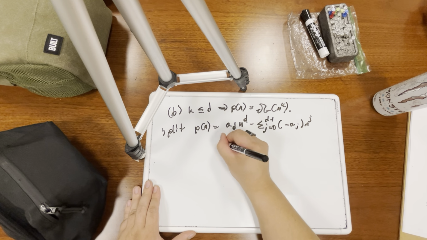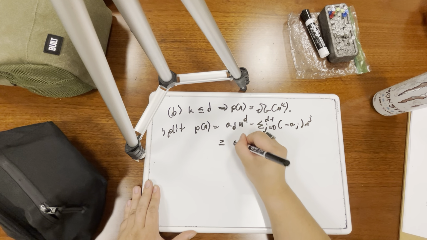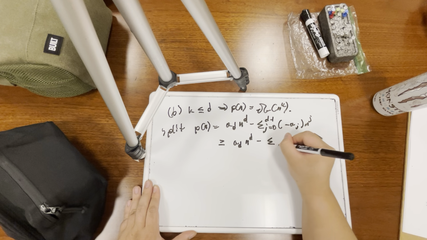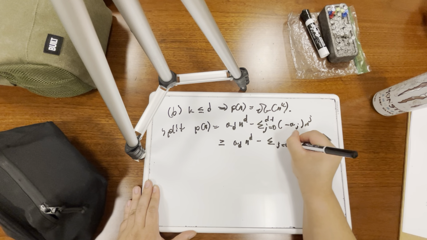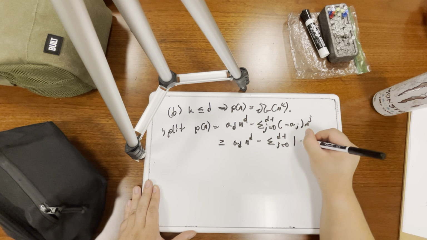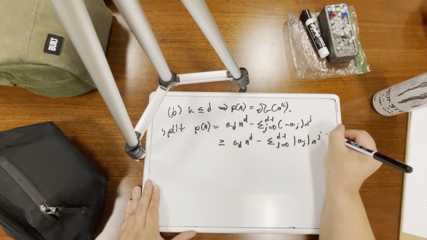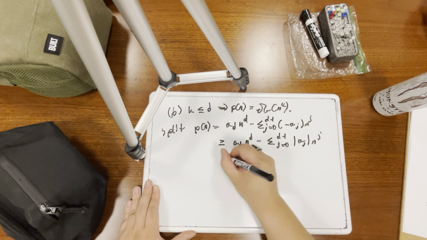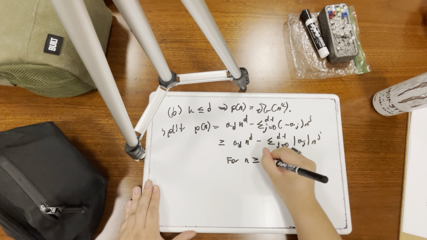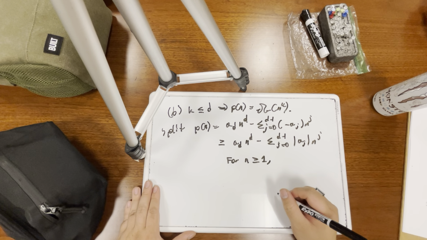What do we find here? Well, that's actually greater than or equal to a sub d n to the d minus the summation from j equal to 0 to d minus 1 of the absolute value of a sub j times n to the j. This is for n greater than or equal to 1.